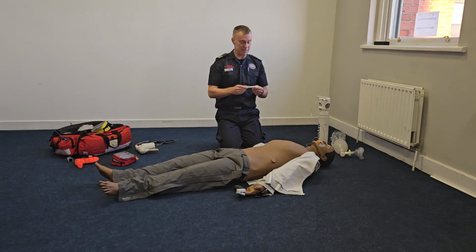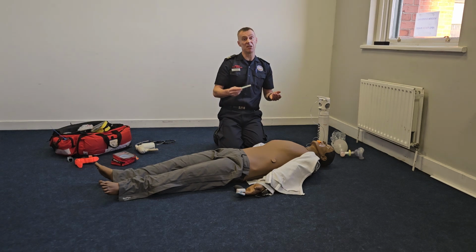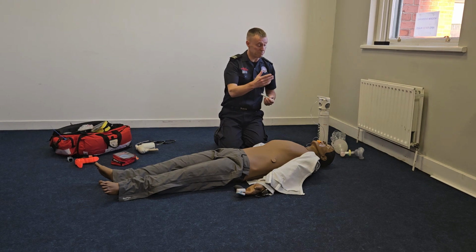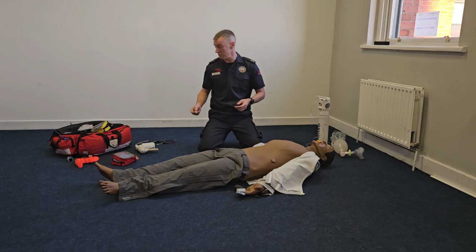If the pupil gauge is 9 millimeters, the pupils could be blown. If they're pinpointed too, it could be blown, could be a head injury. Pinpoint pupils could be maybe an opiate overdose or something like that.